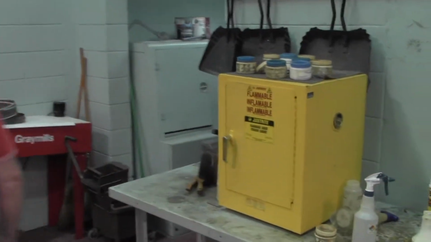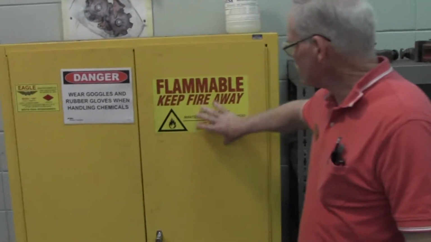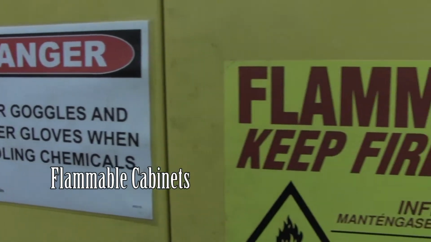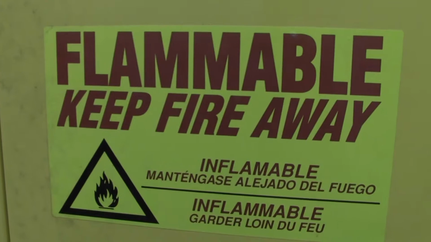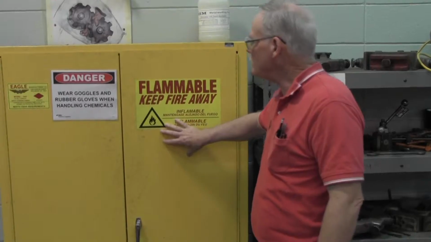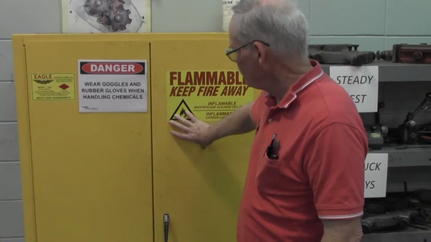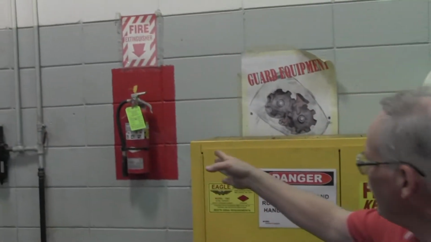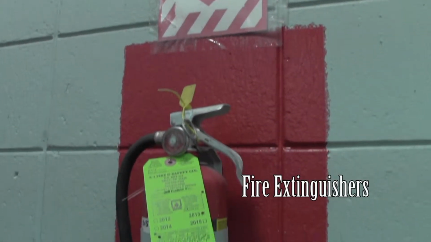Flammable cabinets. The flammable cabinet also has signs on it dealing with the type of flammable material, saying this door needs to be shut at all times, and anything flammable or any flammable chemical is kept in this cabinet. I want to point out this is one of the locations where one of the fire extinguishers is.